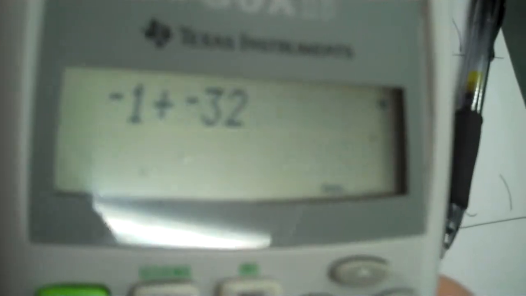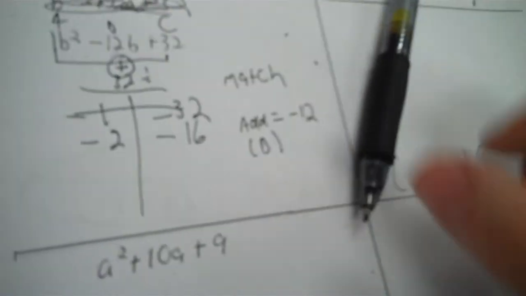Okay, so start dividing. 32 divided by 1 is 32. Don't think that's it. After 1 comes 2. 2 and 16. Nope, it's got to be negative 12. 32 divided by 3, decimal, skip it, don't even put 3 down. 32 divided by 4, 4 and 8.